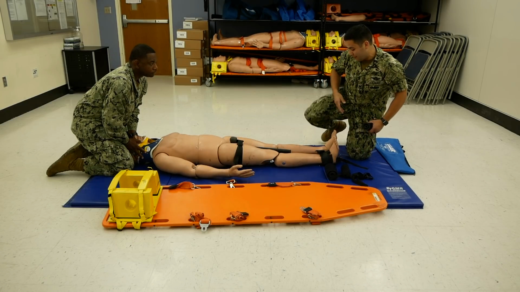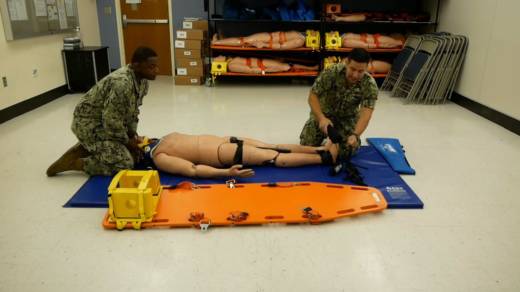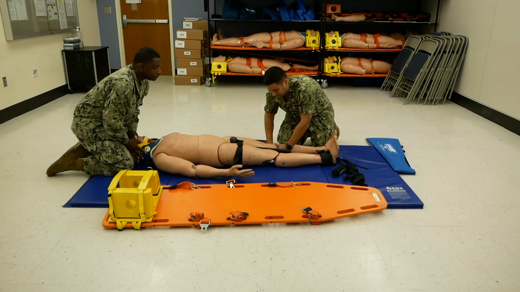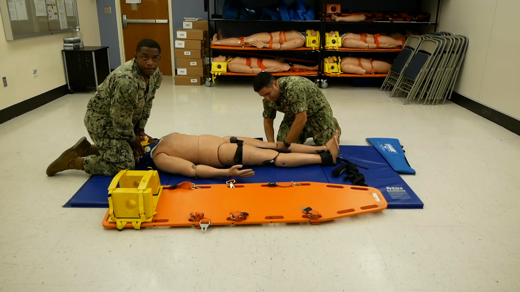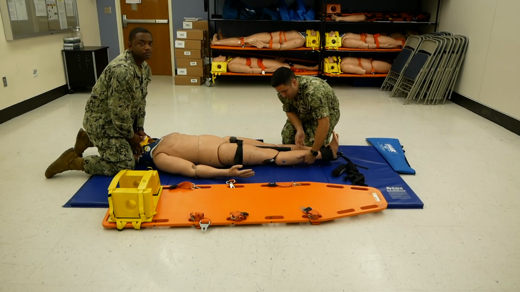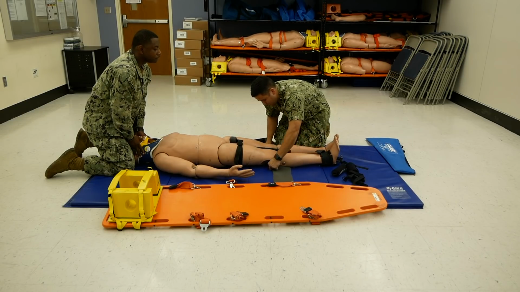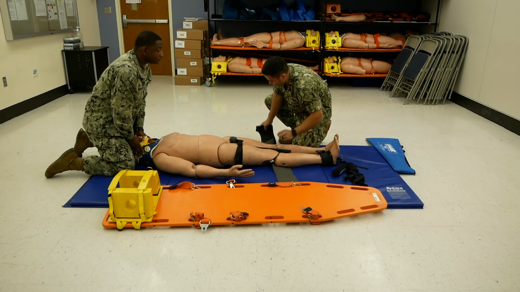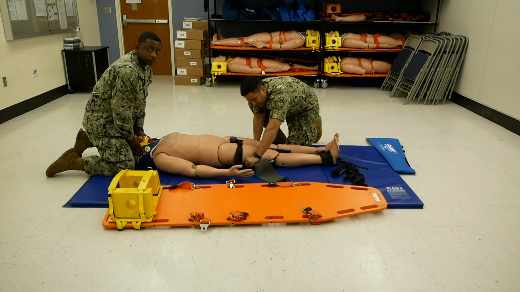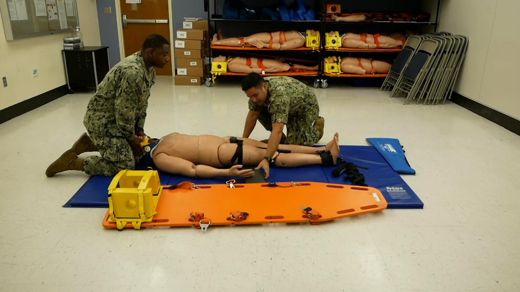Now that the traction splint is applying the appropriate traction, go ahead and apply the cravats. Your other assistant can help you raise the legs because the plastic on the mannequin sometimes tends to tear up the cravats itself.